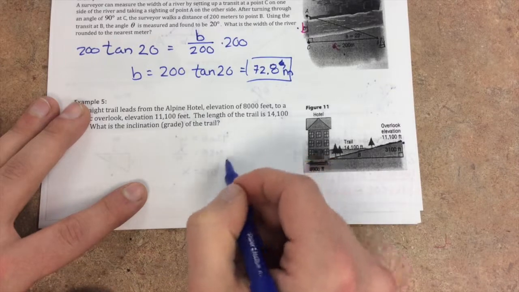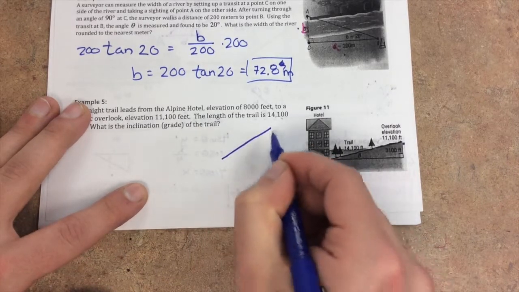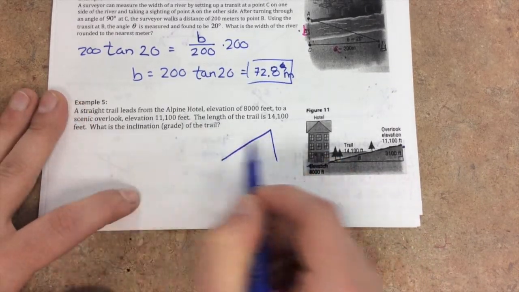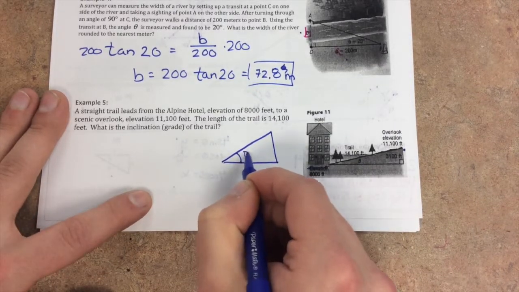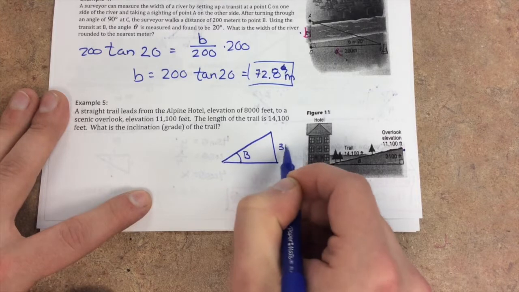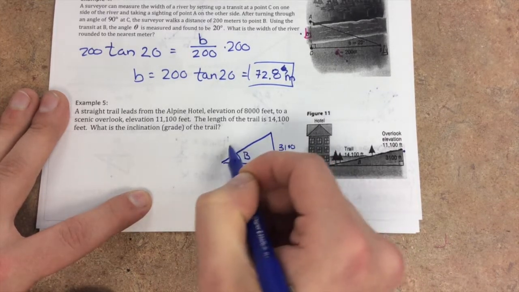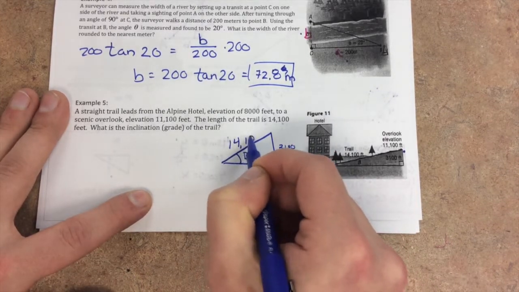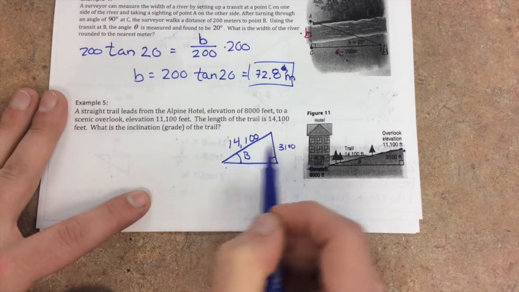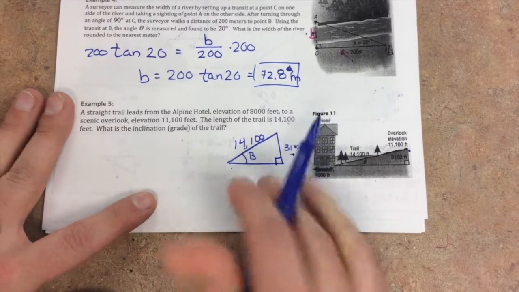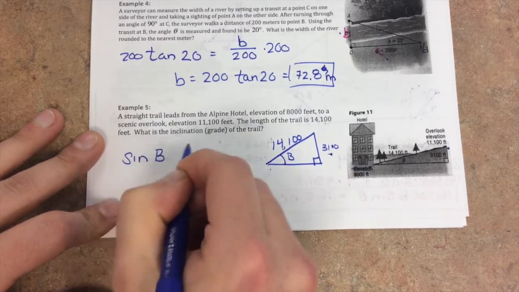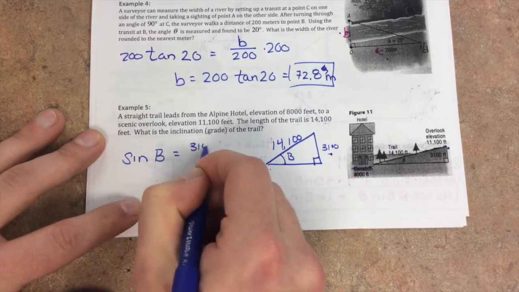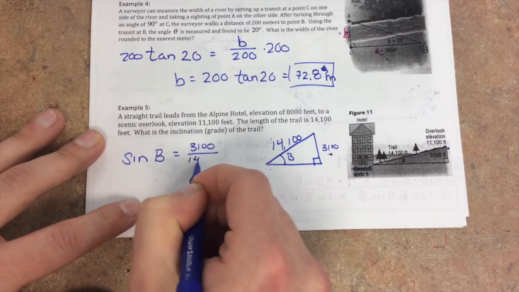If this is hard to see, I will redraw this triangle because it's asking, what's the inclination, or what's the angle measurement? I think they call it B, so I'll call it B. This is 3,100. That's a right angle. This is 14,100. So we have opposite and we have hypotenuse. Opposite over hypotenuse should be sine. So sine of B equals 3100 over 14,100.